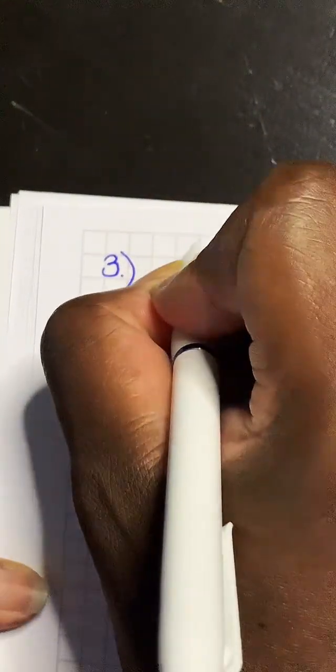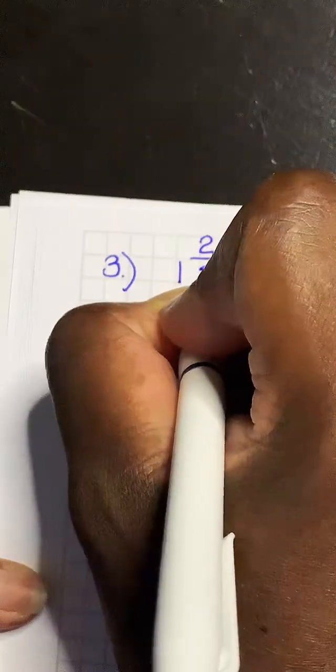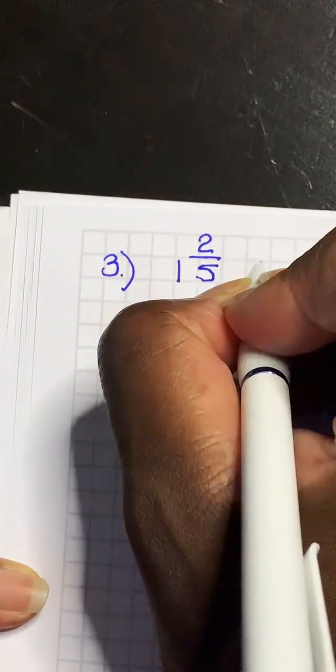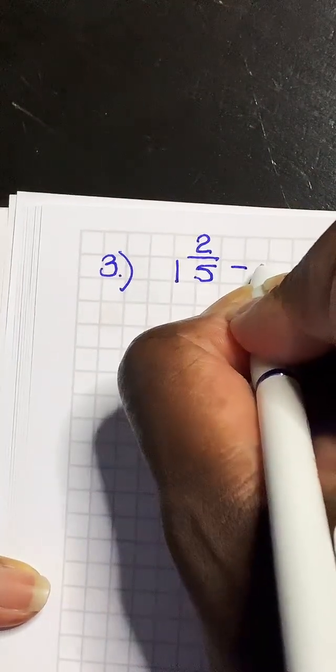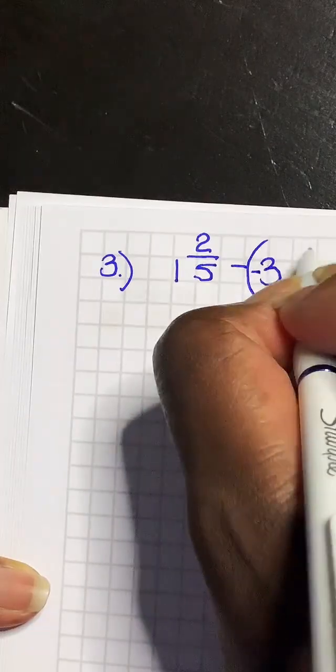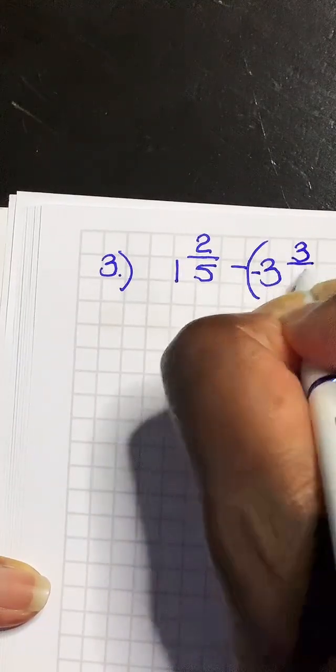All right, so let's try this one. So example 3. So we got 1 2/5 minus -3 3/4.